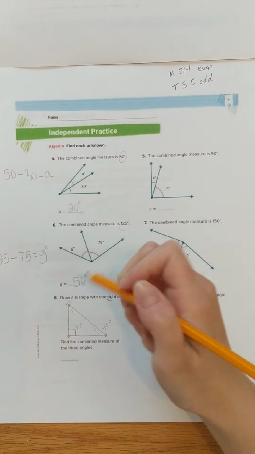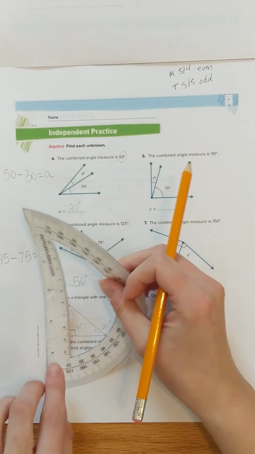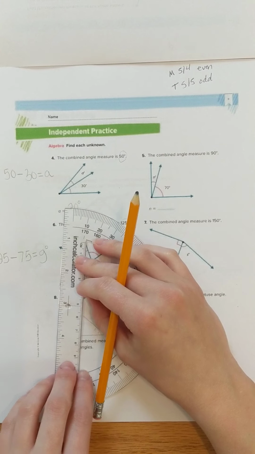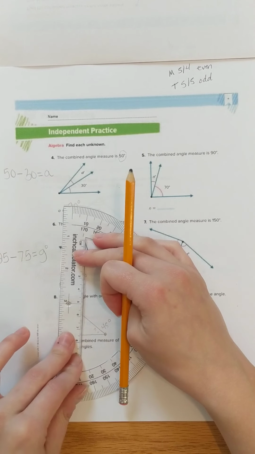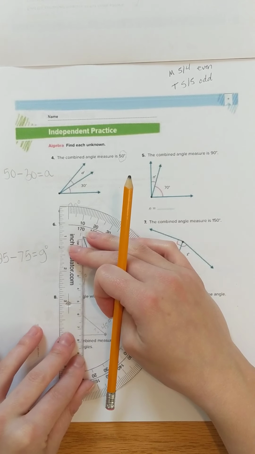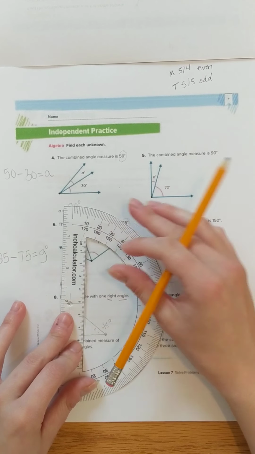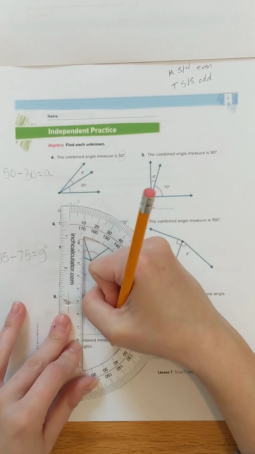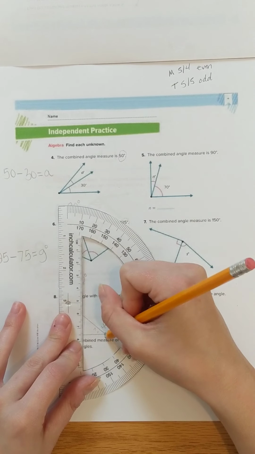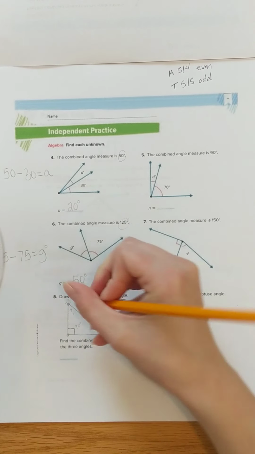Okay, now I'm going to measure my other angle. Again, line up center point, end point, and ray. Remember, we got to be very careful to line it up just right. Okay. And then I'm going to extend, and I see again that it measures 45 degrees.